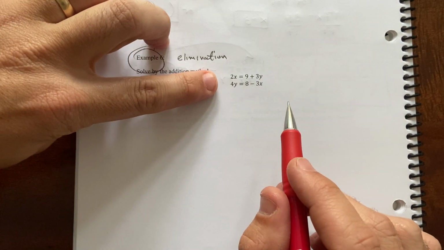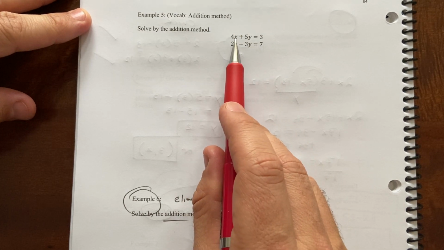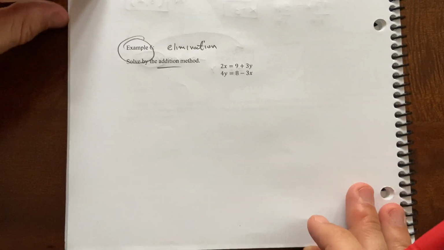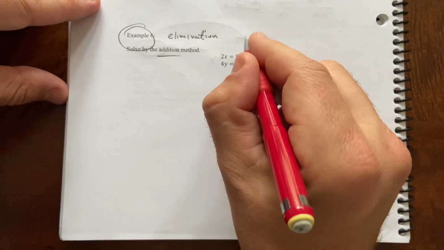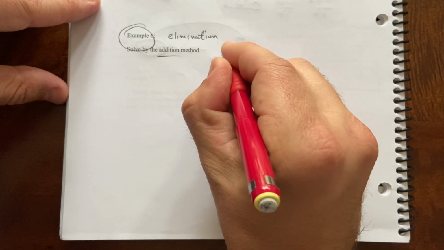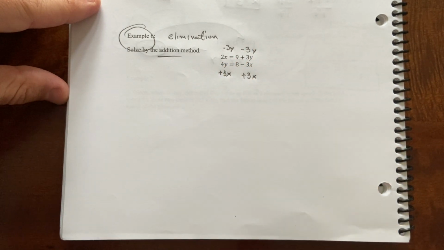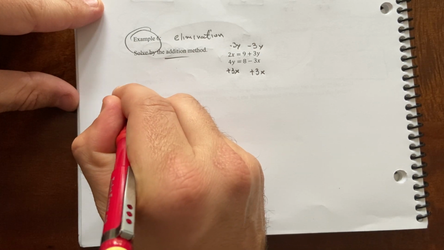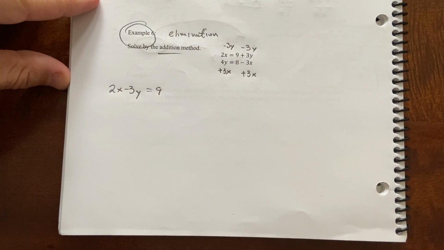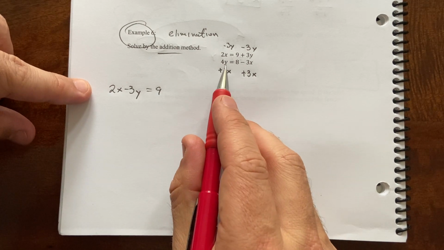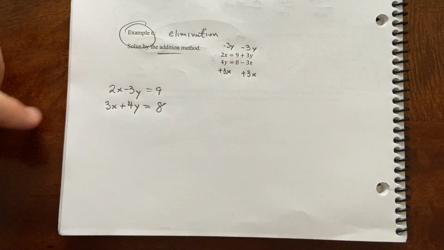So what I want to do is get this system in standard form. Actually, this equation that I'm skipping is in standard form. So I have xy equals a number. I don't have that here. So I'll bring things over, I'll get that standard form. I will subtract 3y from this first one. I'll add 3x for the second one. So I can write 2x minus 3y equals 9. That's my first equation there in standard form now. And then 3x plus 4y equals 8.